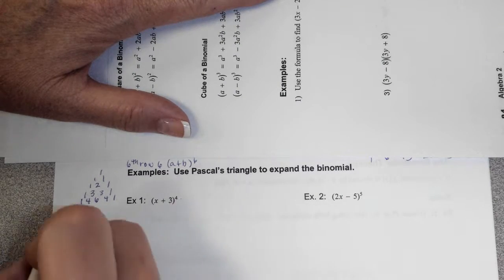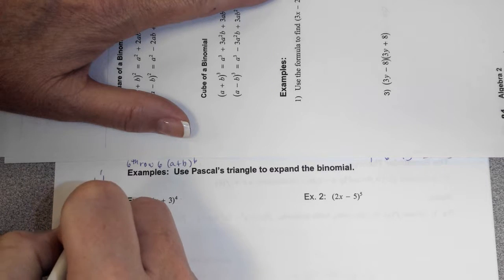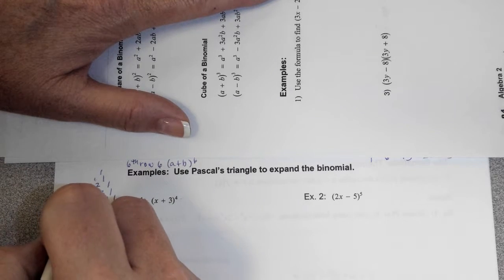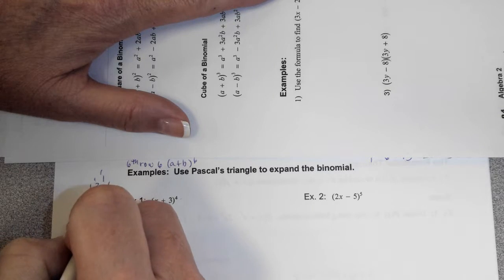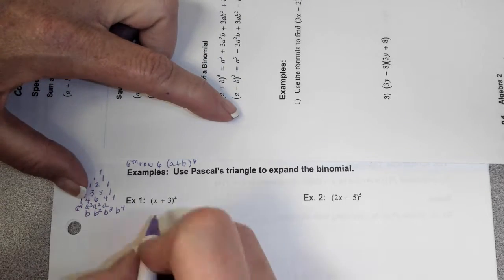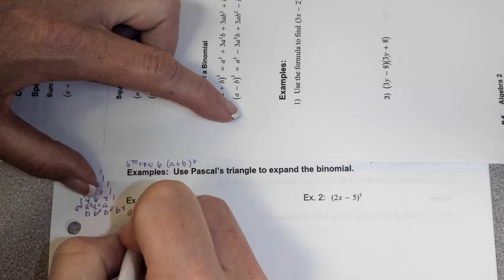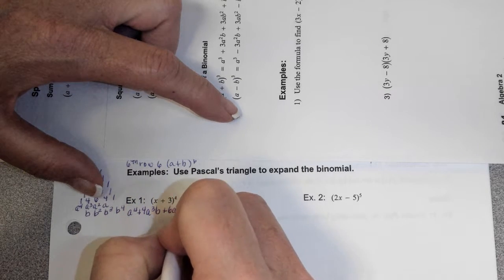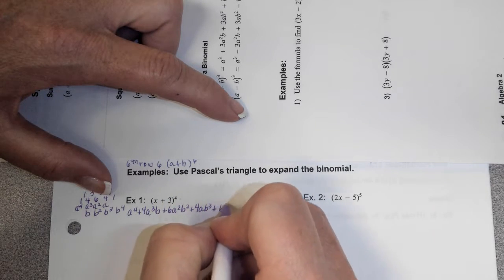Because it's to the fourth power, it's going to go 1, a to the fourth, then a to the third, then a to the second, a, no a. The b's are going to go no b, b to the first, b to the second, b to the third, b to the fourth. So using all of this, if I were to expand this, it's going to be 1a to the fourth plus 4a cubed b plus 6a squared b squared plus 4ab cubed plus b to the fourth.